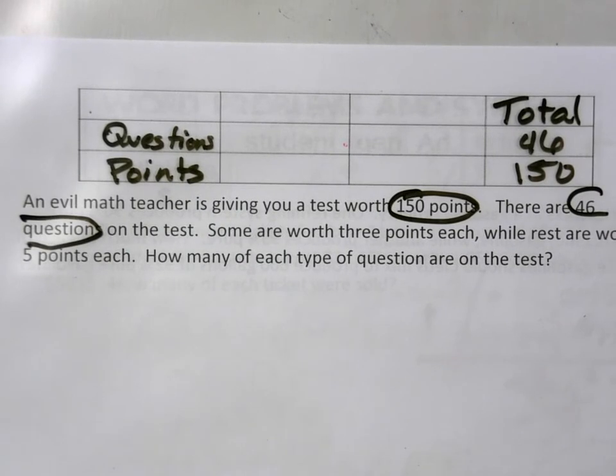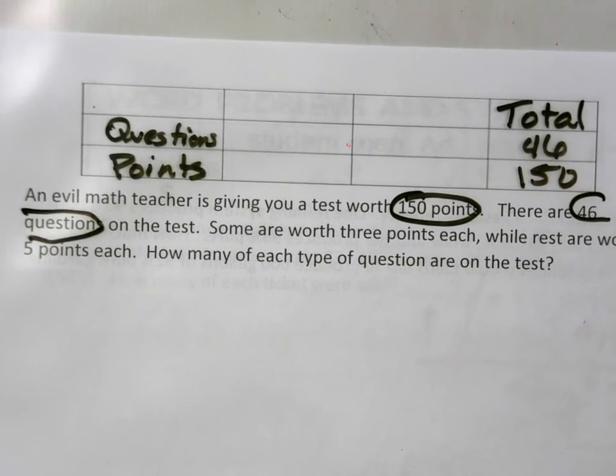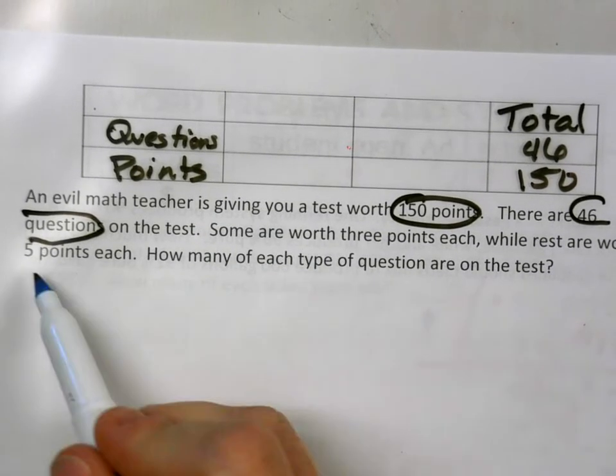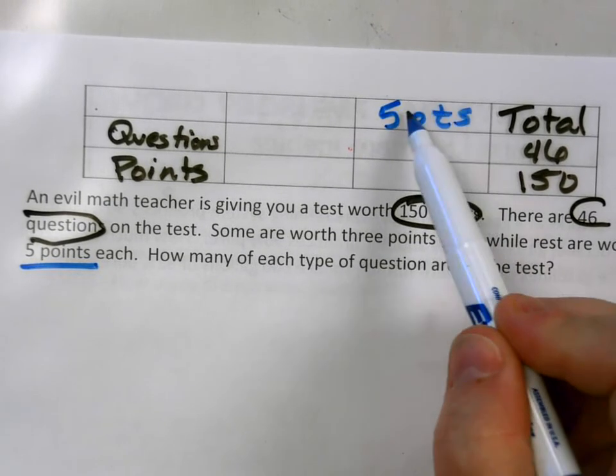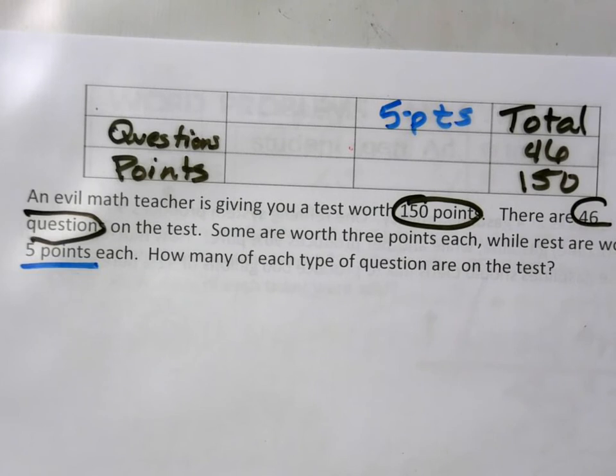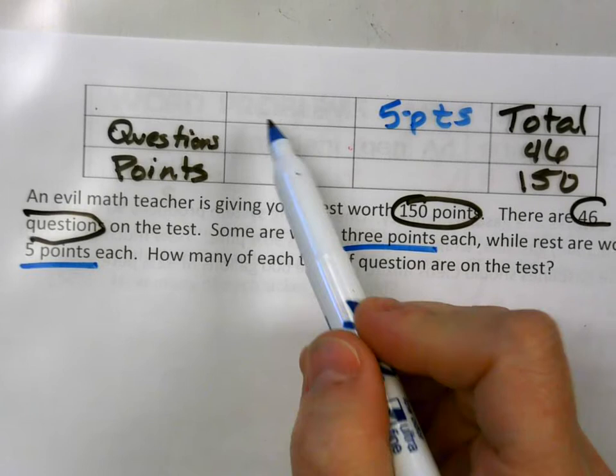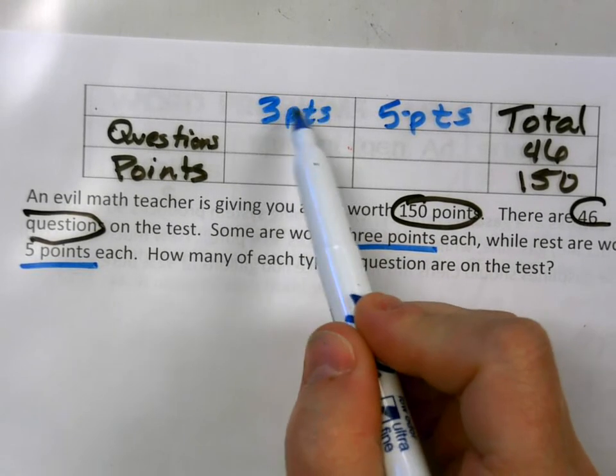So then what? You also have the questions are 5 points each. Okay, so we've got one question type. That's 5 points. What other type of question do we have? We have a 3 point question. So 3 point questions.